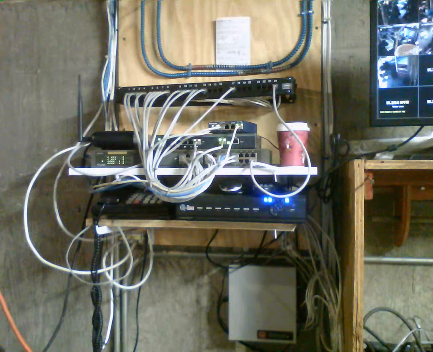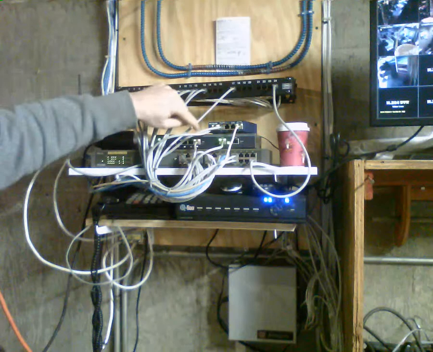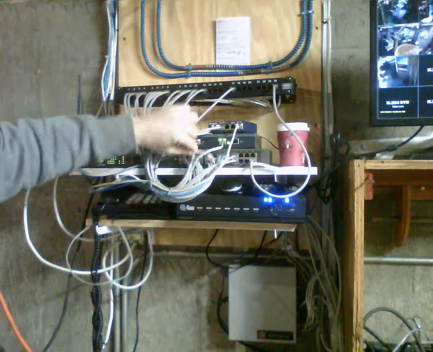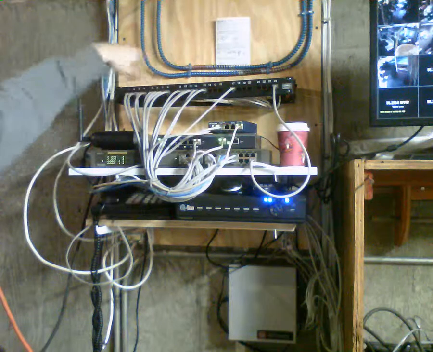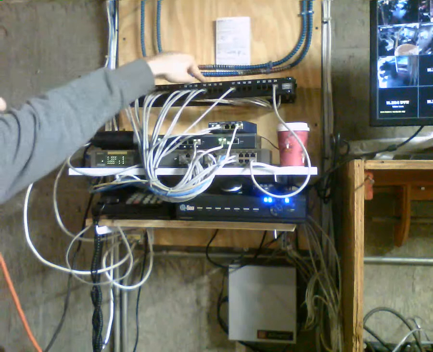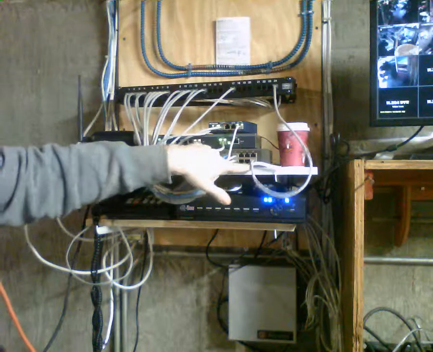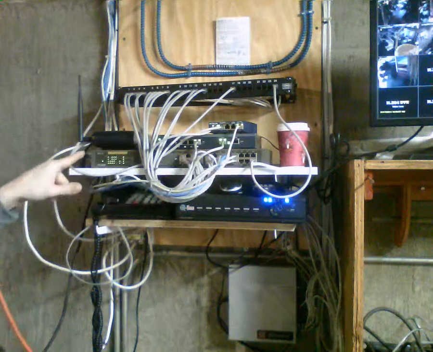Let me reiterate that again. That sounded confusing. LAN port 4 on the Netgear feeds to a patch panel port. Patch panel port 24 feeds into the large switch, the 24-port switch.